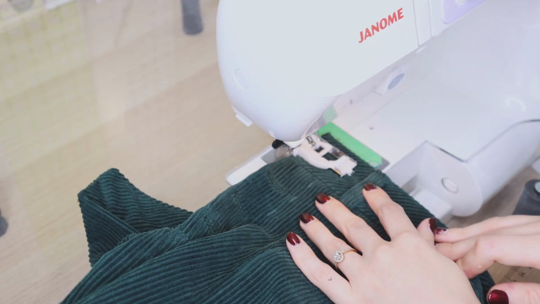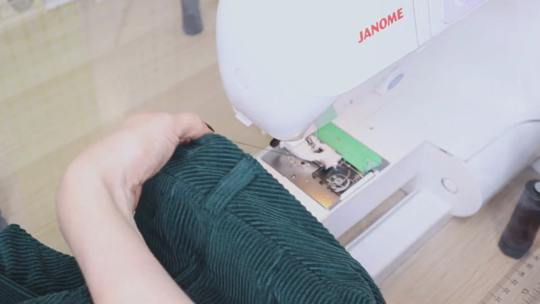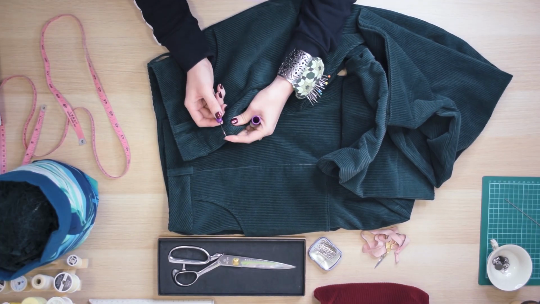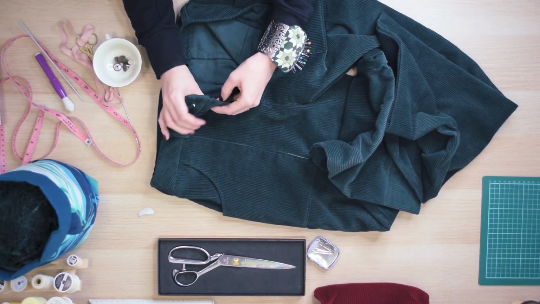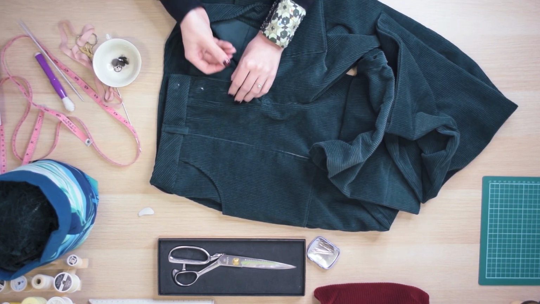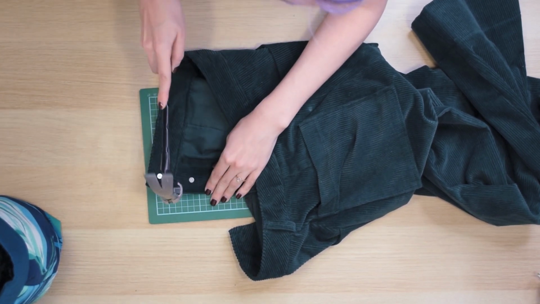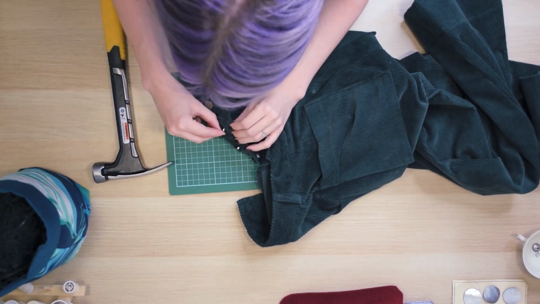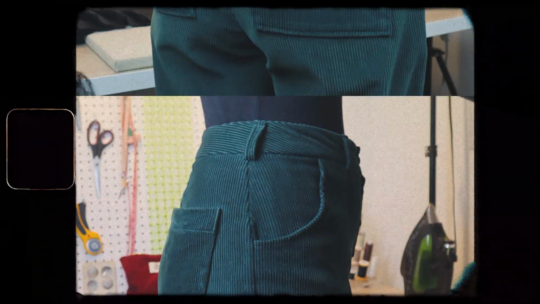Once I had attached the belt loops, I created my final buttonhole at the waistband, and then I opened all the buttonholes and went on to attach buttons. But you can use other closures such as skirt hook closures, zippers, etc. if you prefer. And now my waistband is complete.